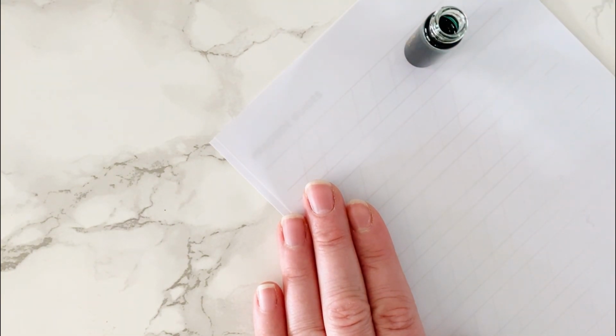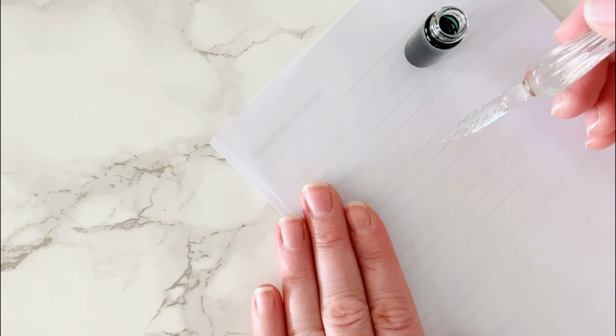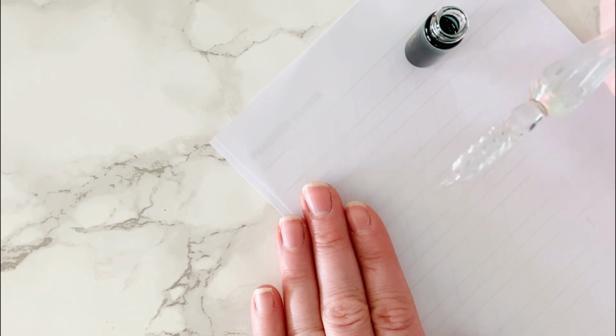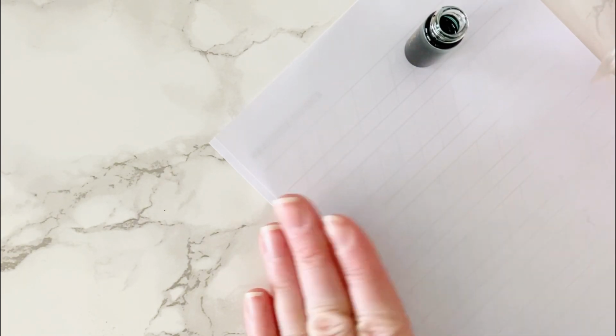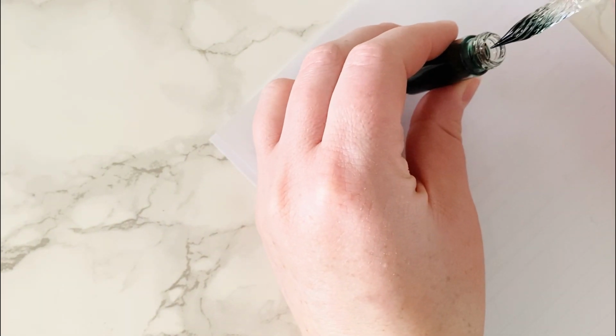Before I start lettering onto my gift tags with a person's name, I like to do a little sketch here. You can do this with your glass dip pen, or you could even do it with a pencil, whatever you prefer. I'm just going to use the glass dip pen since I already have it out.